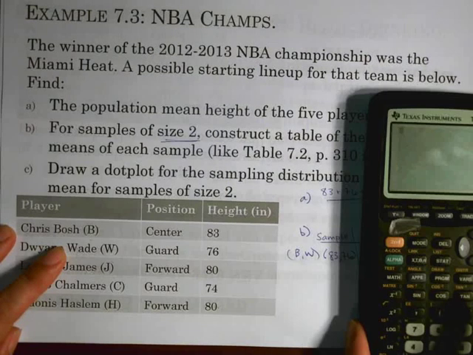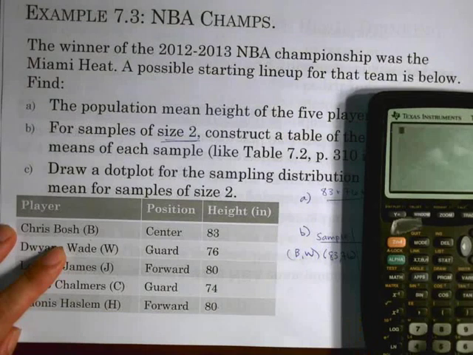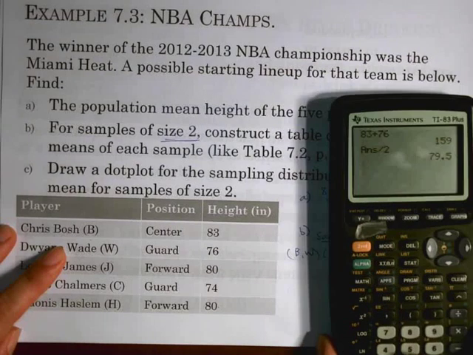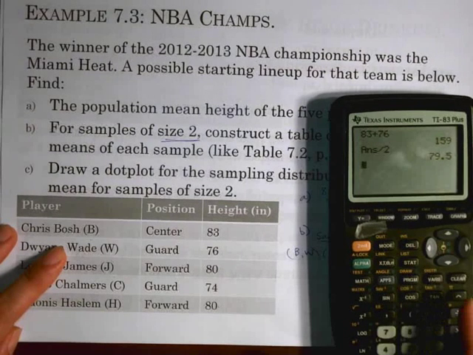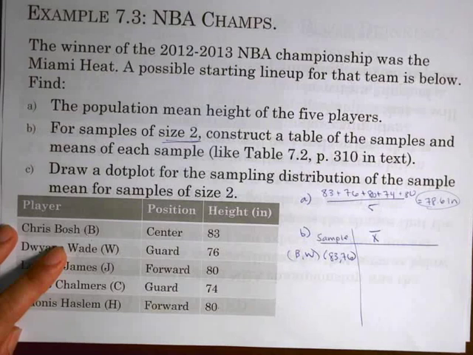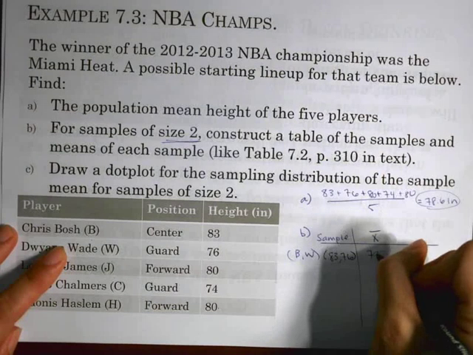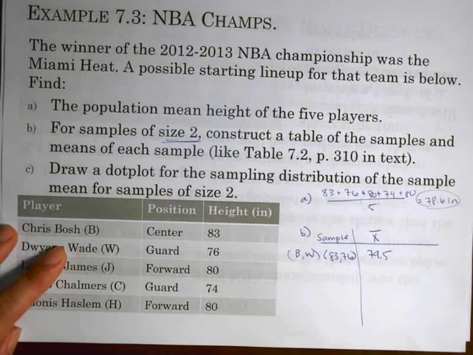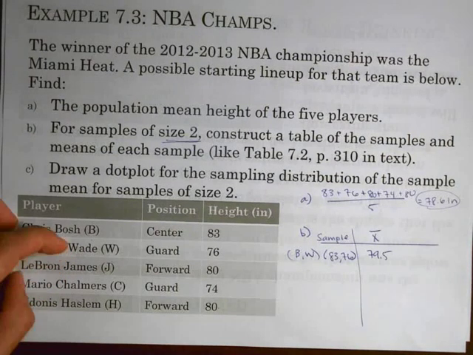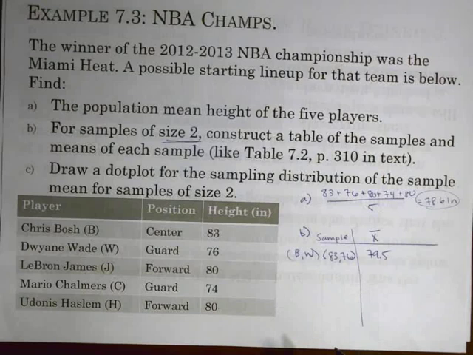And the sample mean of that sample of 2 is 83 plus 76 divided by 2, which is 79.5. So my sample mean of my sample of 2 is 79.5. That's one of the sample means that I could get for this sample.